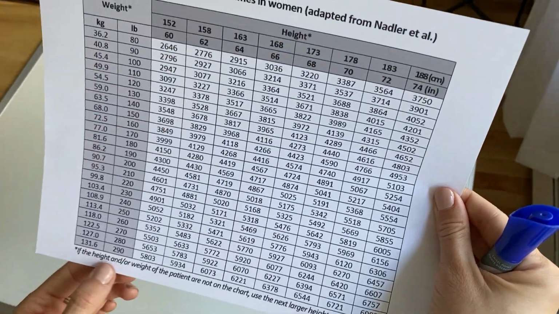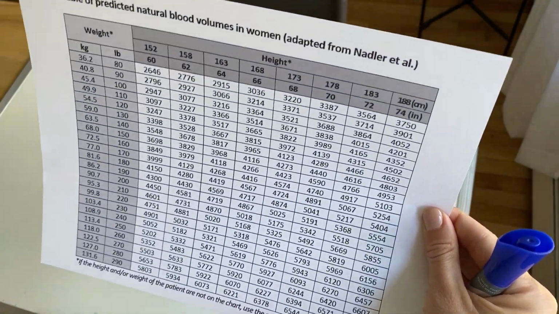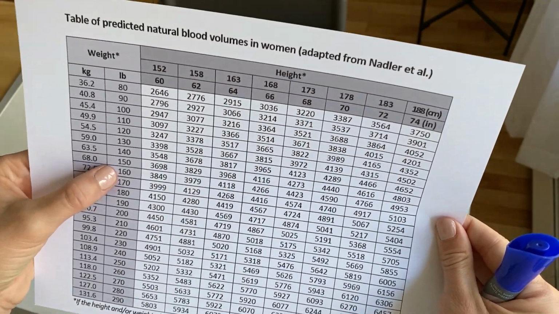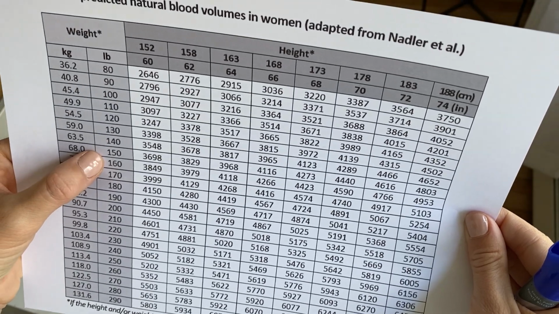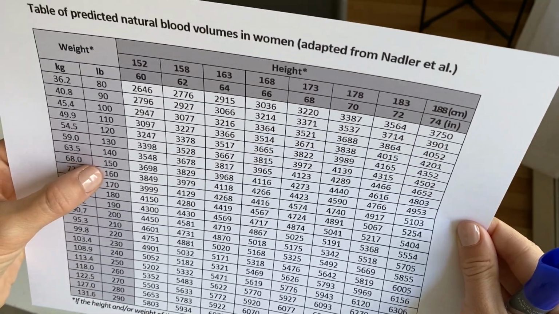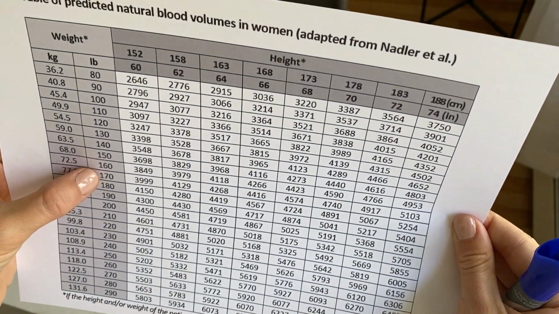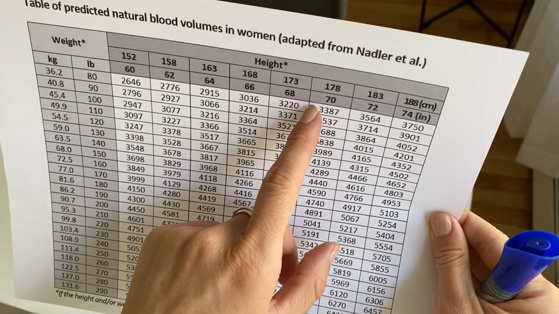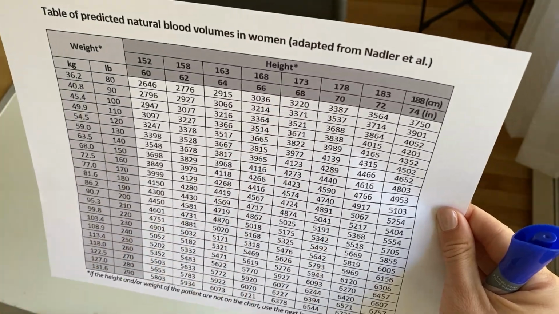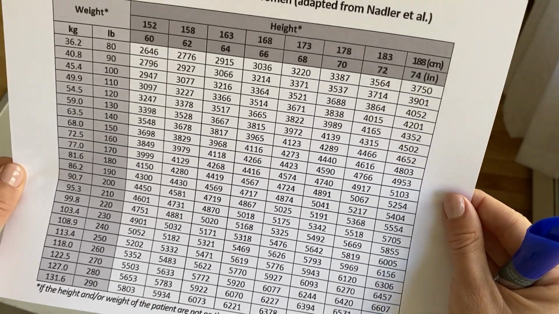Now, it says down here, if the height and or weight of the patient are not on the chart, use the next larger height and or weight. So if I said she weighs 165 pounds, there is no 165. It only goes up to between 150 and 160. So if she were 165, we would round up to 170. If she were 69 inches, we would round up to 70 inches. Okay, you're always going to round up if the number isn't on the chart. We want to overestimate instead of underestimate. Okay, so that's what the chart is.